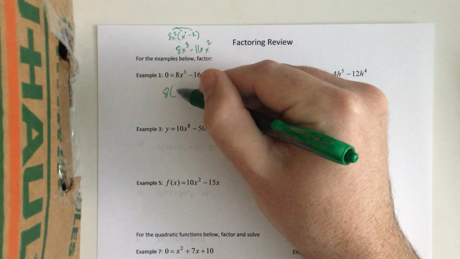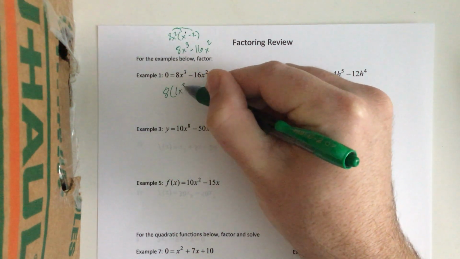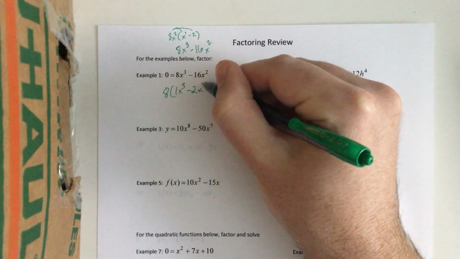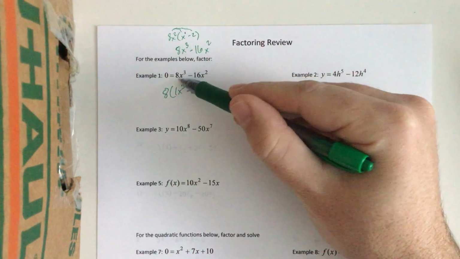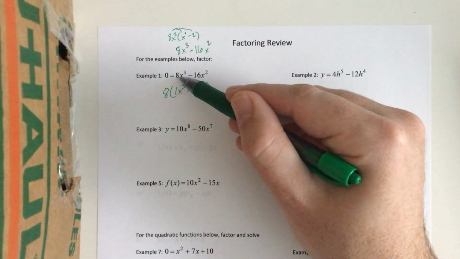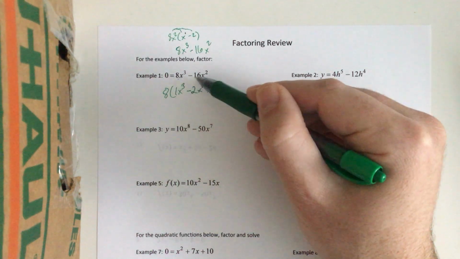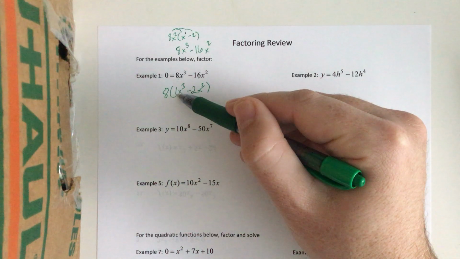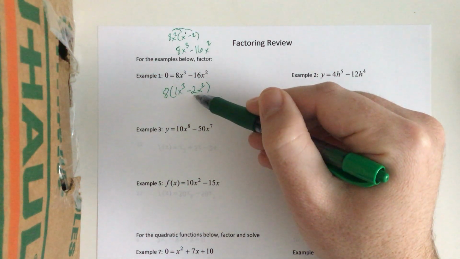8 divided by 8 is 1, so this is just 1x cubed. And 16 divided by 8 is 2, and this is just 2x squared. So when you're factoring, whatever number you're taking out, you're able to divide both of these numbers by. So we were able to divide both of these by 8, and we're left with 1 here and 2 here.